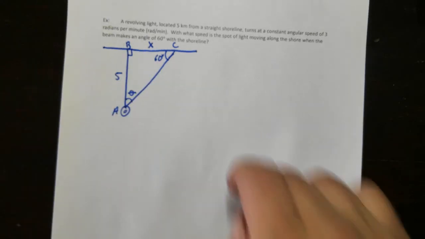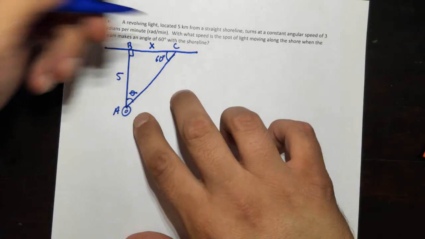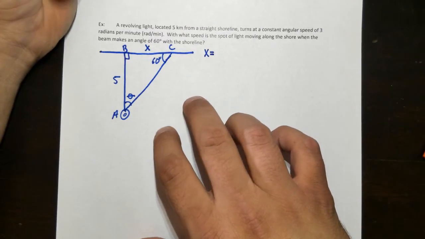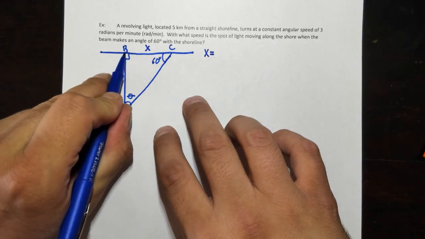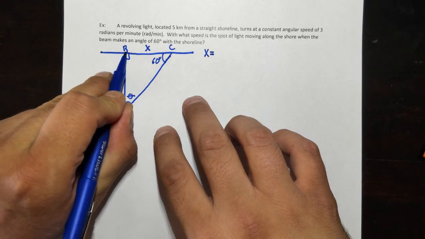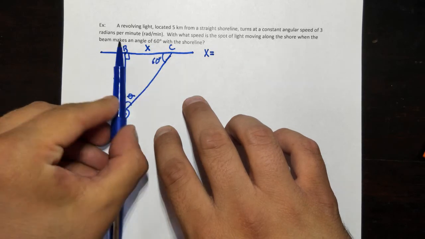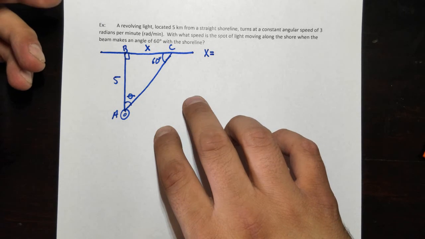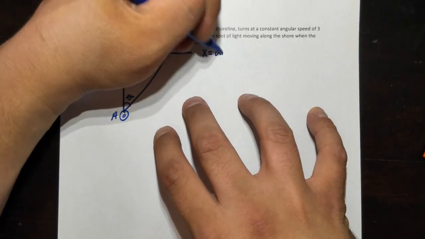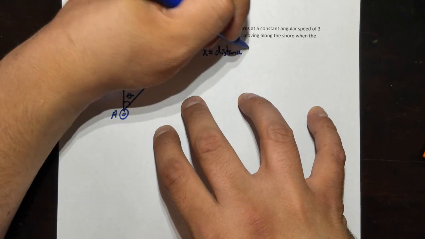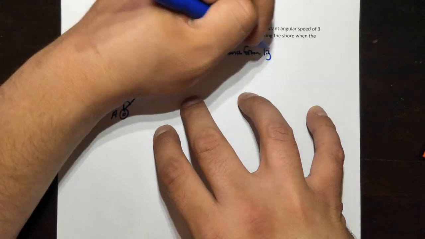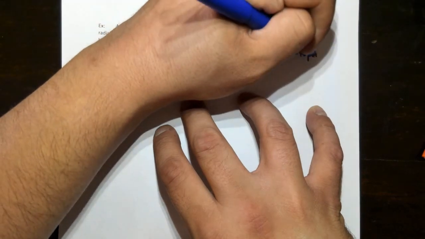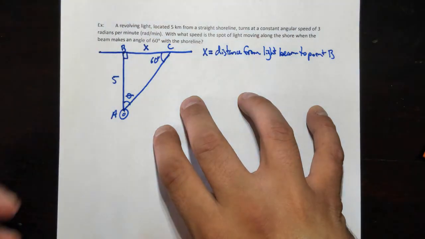Okay. So let's start with defining our variables here. This one's a tough one. x equals, let's see, the distance. Because the light starts at B, I'm going to label the x value as the distance from the light beam to point B. We're going to assume this thing turns clockwise.